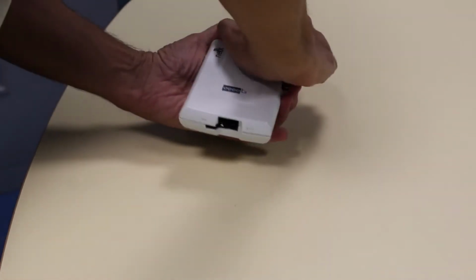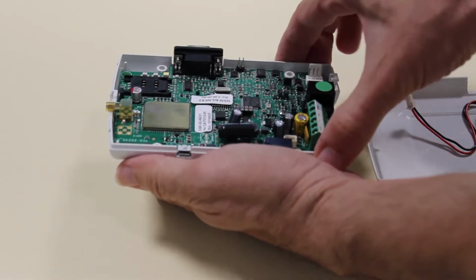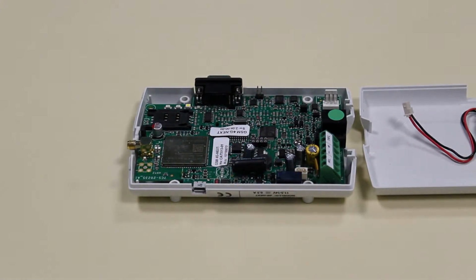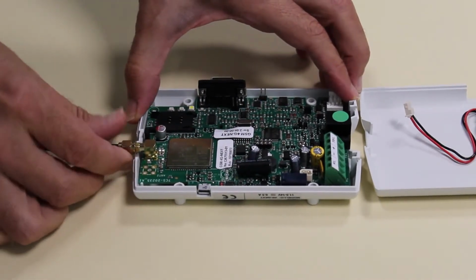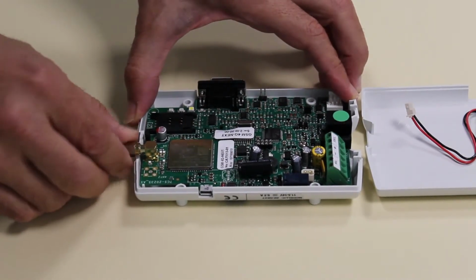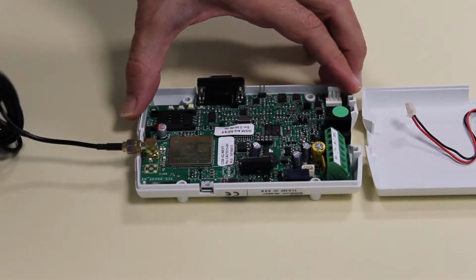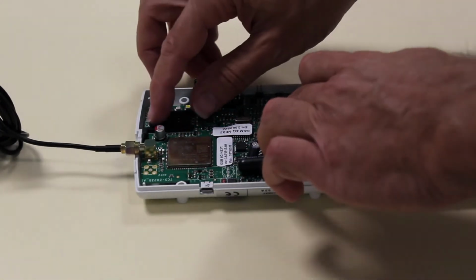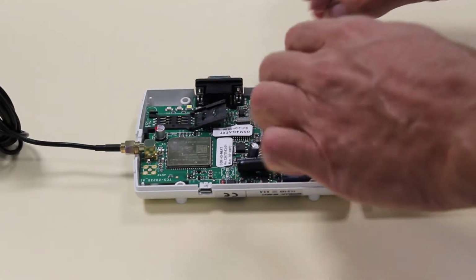Move the cover. Connect the antenna. Insert the SIM card.